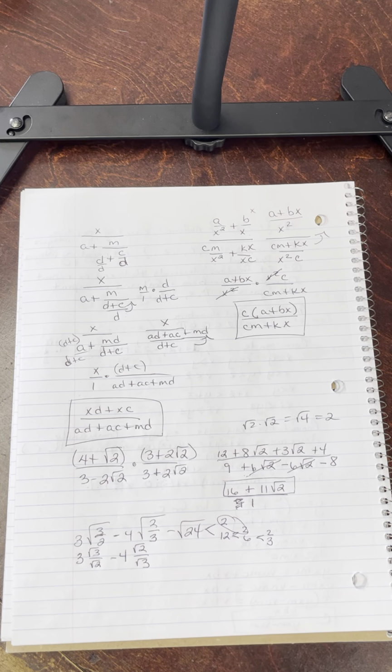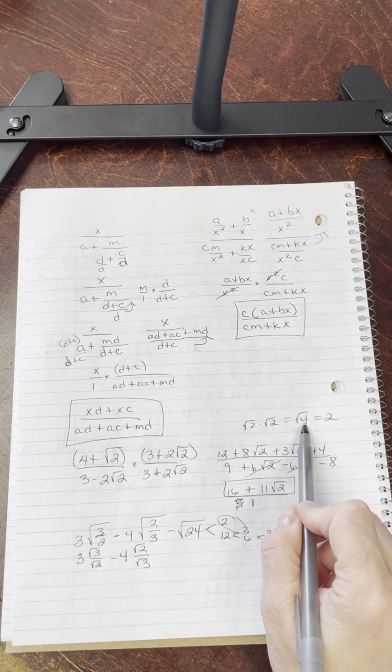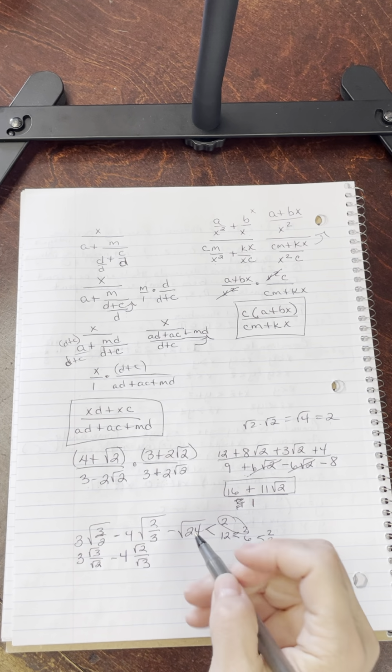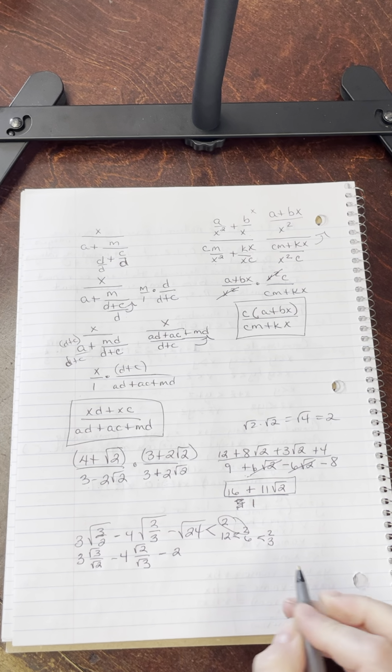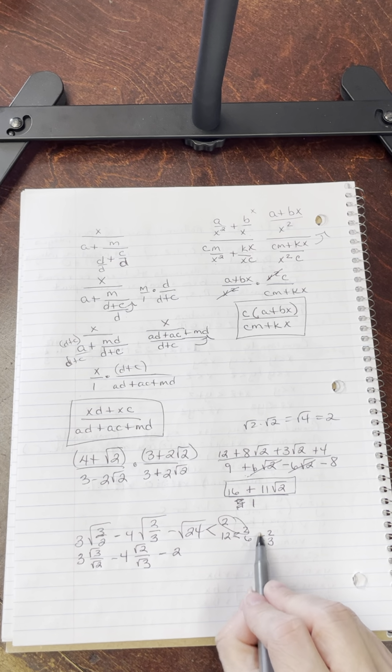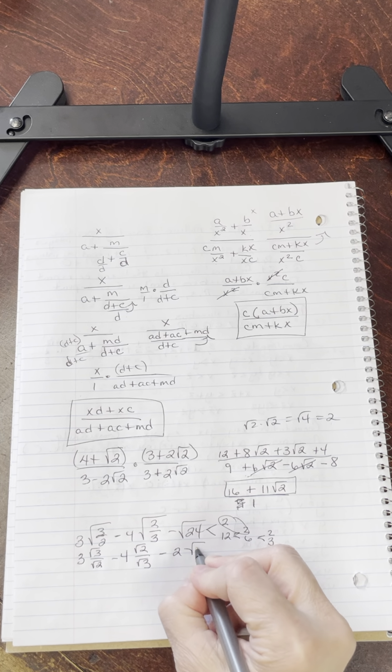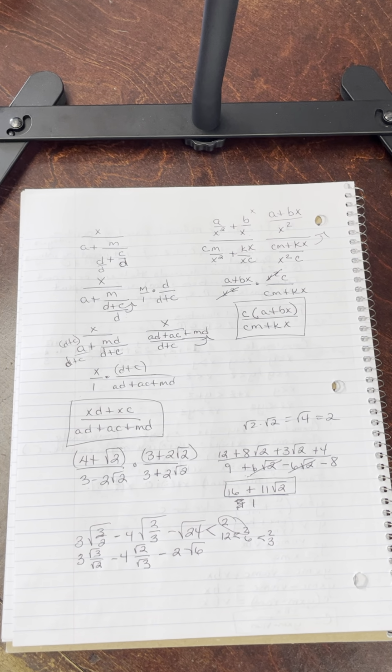Everywhere I have a set of numbers, that root 2 times root 2 is again root 4, which is 2. So a set pulls out to the outside as a single number. So this is minus 2 from here pulling out. And then these numbers didn't have mates. So they're left to multiply back together and stay stuck in the square root. So that's square root of 6.